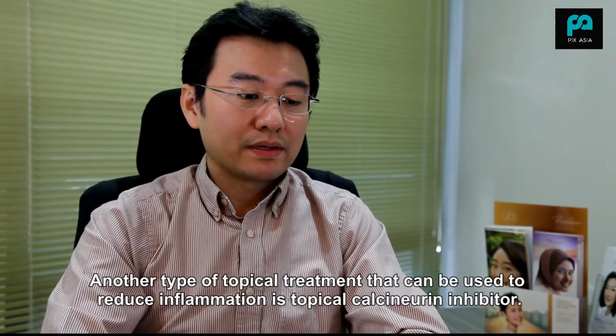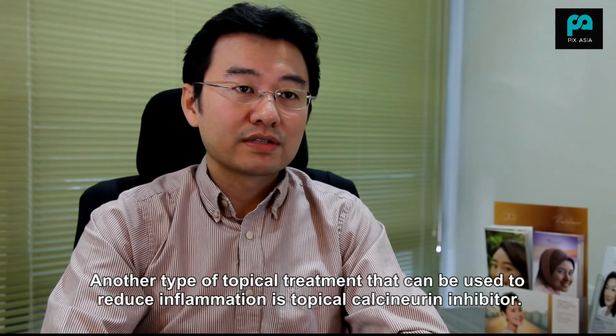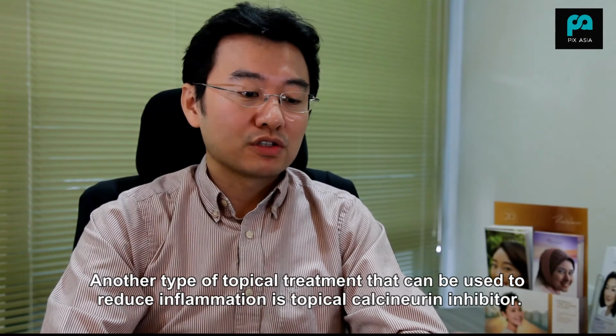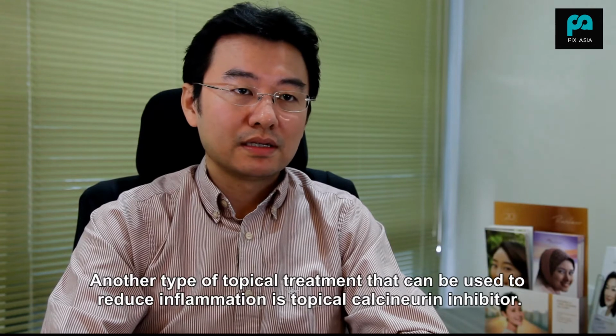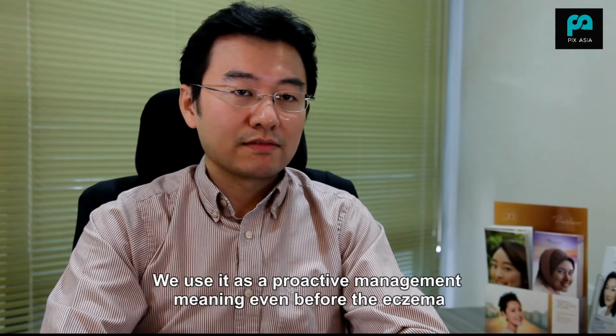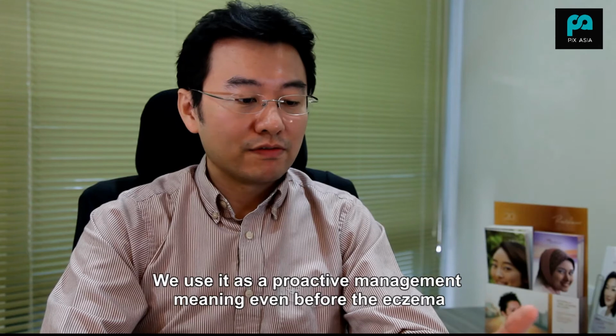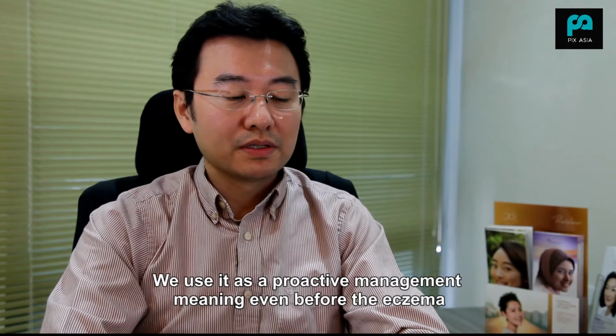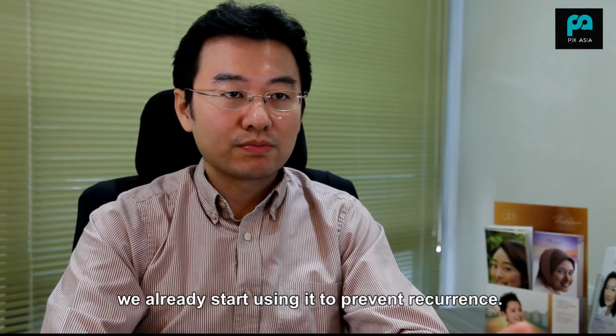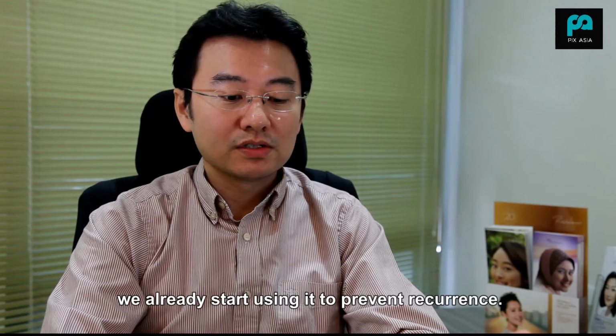Another type of topical treatment that can be used to reduce down inflammation is what we call topical calcineurin inhibitor. We use it as a proactive management, meaning even before the eczema happens or relapses, we have already started using it to prevent eczema from continuous recurrence.